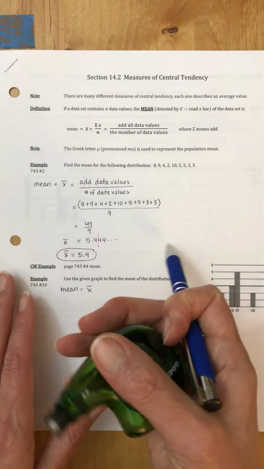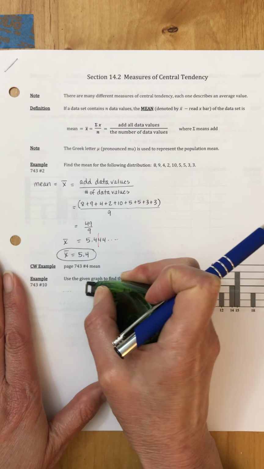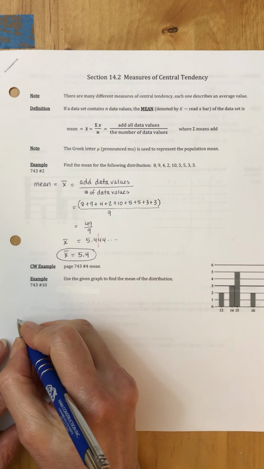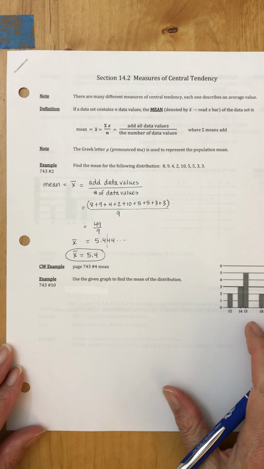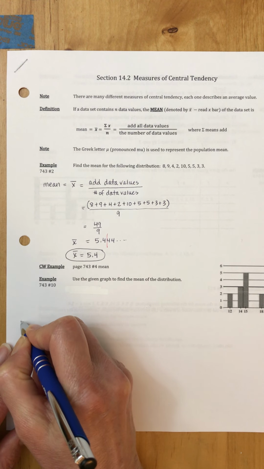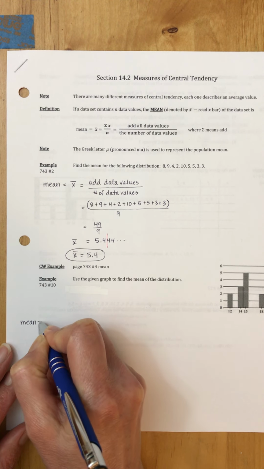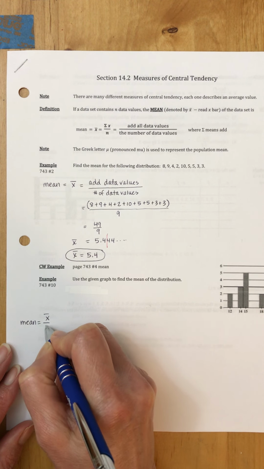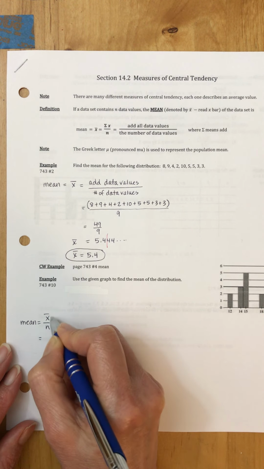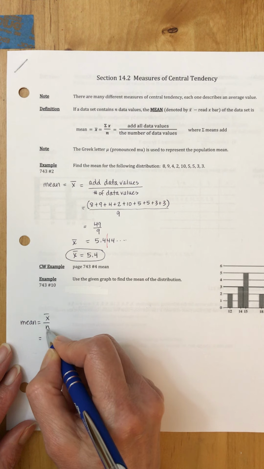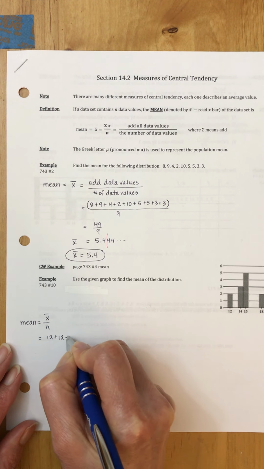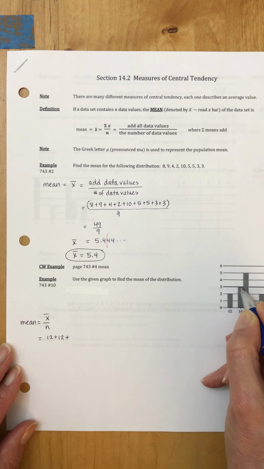Okay, so clearly I'm going to need more room than what I've got here if I do it this way. Okay, so let's start way over here. Let me make sure that you can see this. The mean is equal to x bar over n. Okay, add up all the data values, divide by the number of data values. So we said there were 2 12s. Then we said how many 14s? 3.